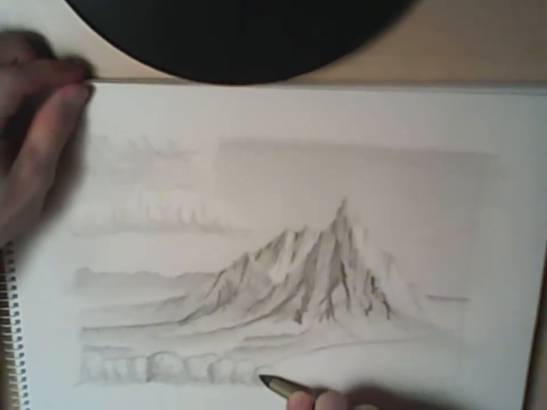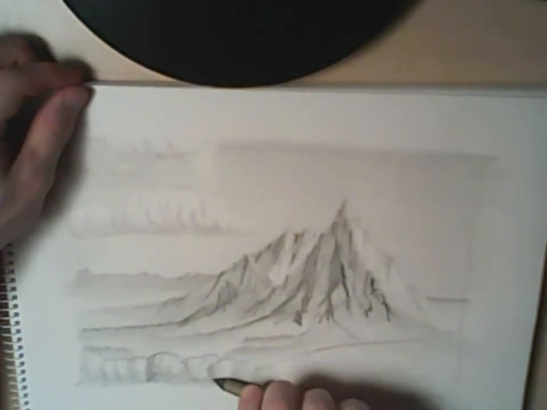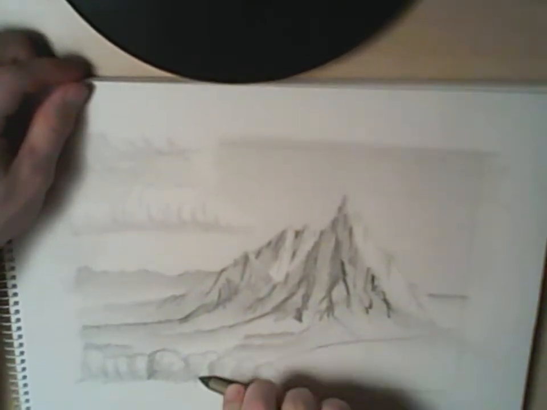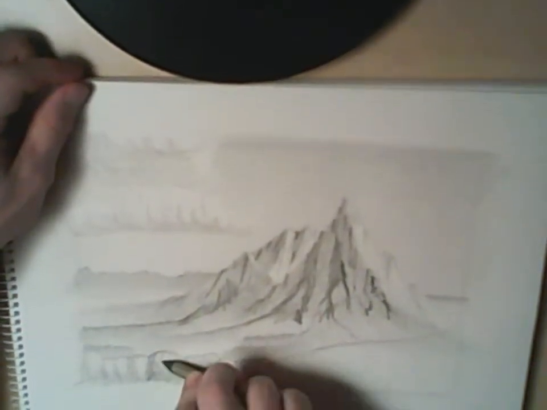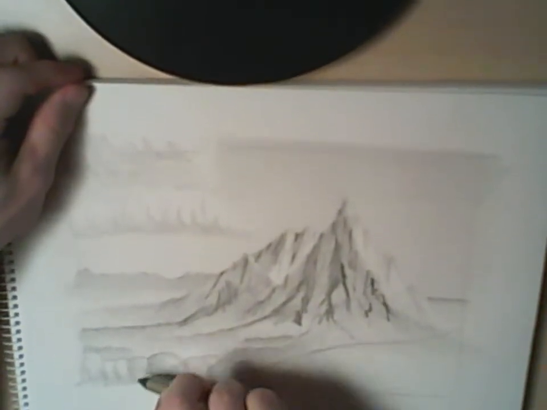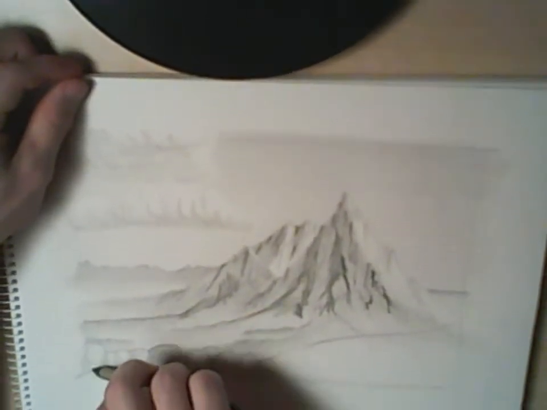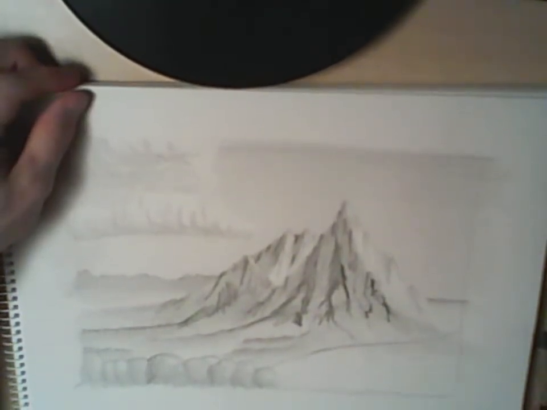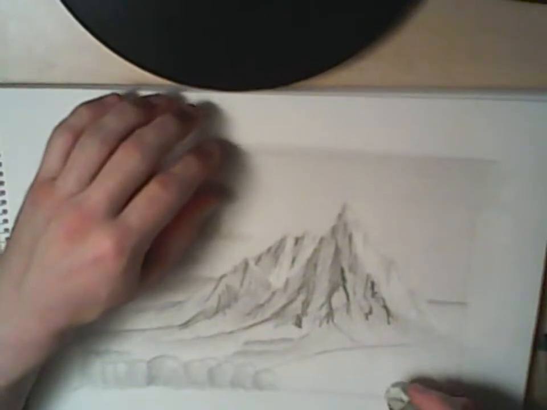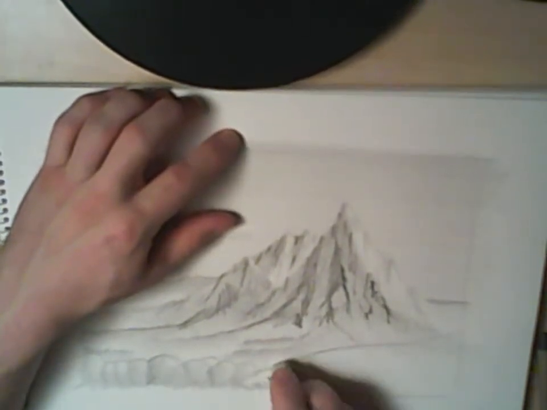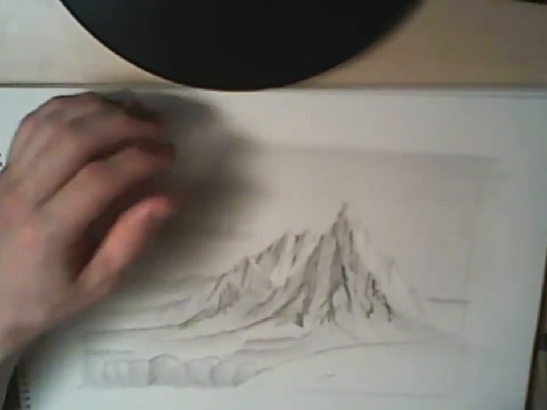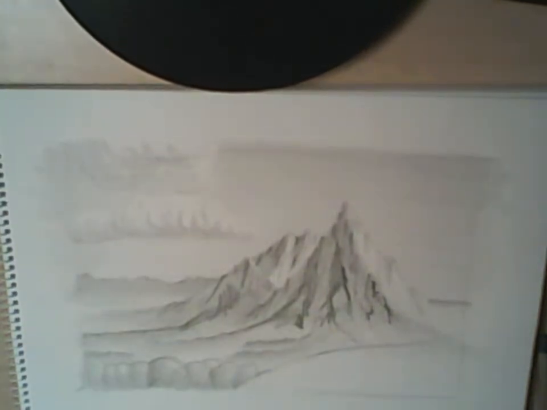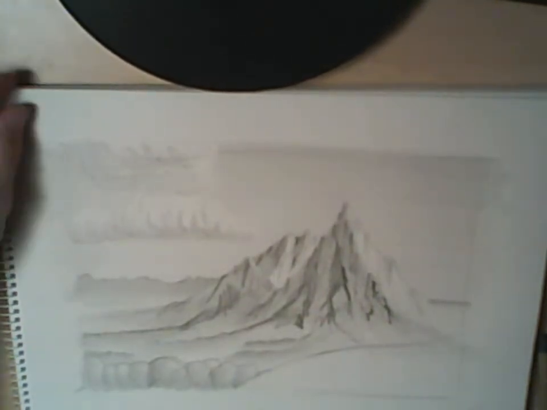Okay, now I'm going in with the smudging tool to get rid of those lines because I have a lot of lines going on down here. Now I made another line right here to indicate where my foreground is going to be, that I'm going to draw right now.